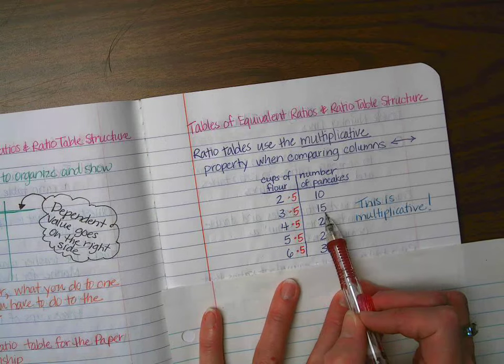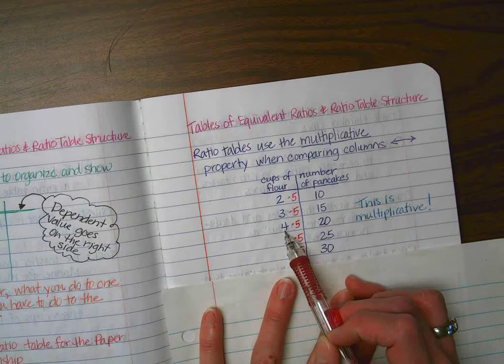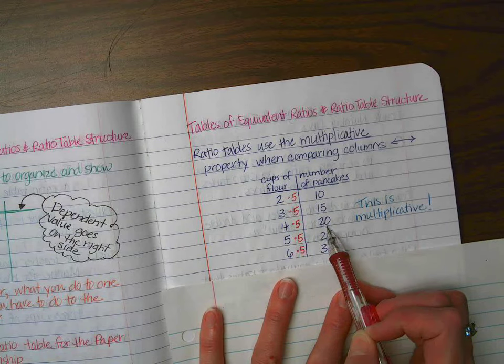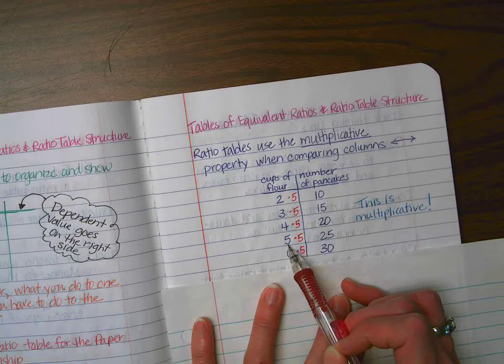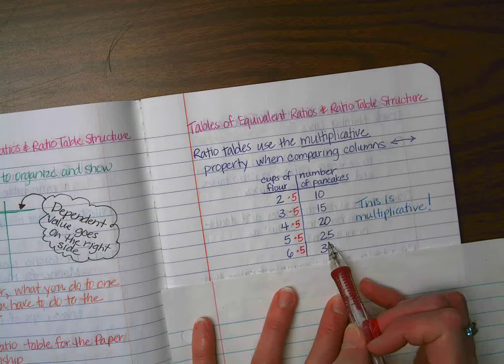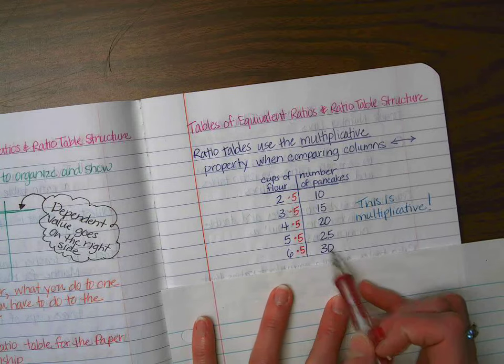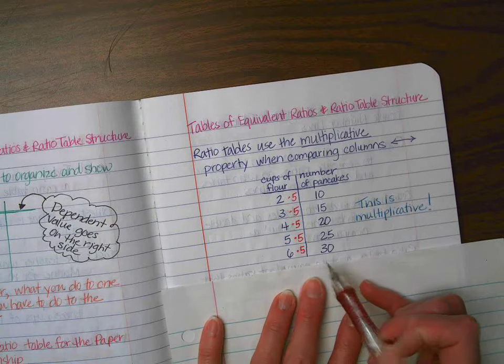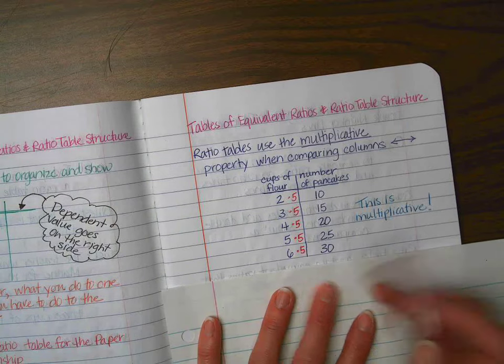So then we would go, okay, what if I have 3 cups of flour? Then I'd get 15 pancakes. If I had 4 cups of flour, I would have 20 pancakes. If I had 5 cups of flour, I would have 25 pancakes. If I had 6 cups of flour, I would have 30 pancakes.